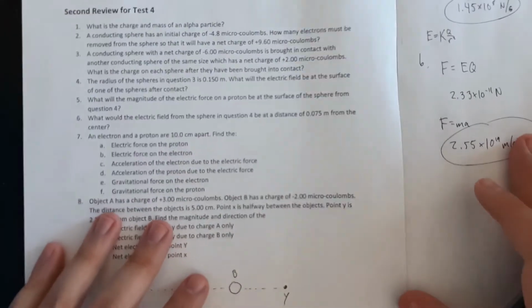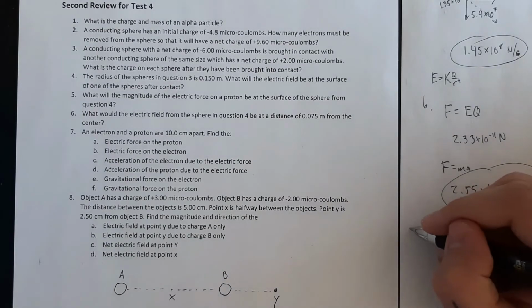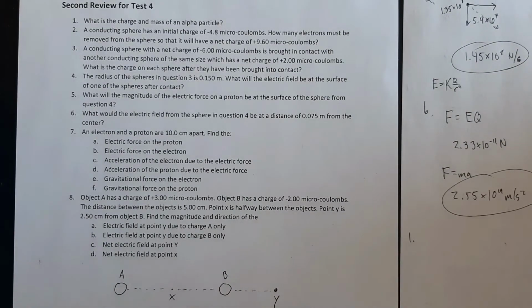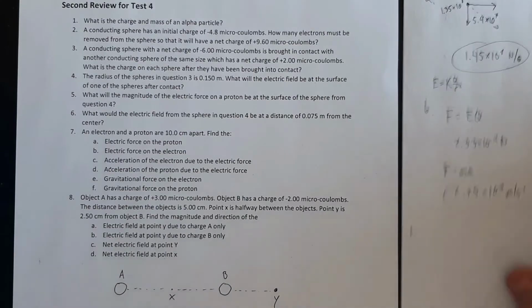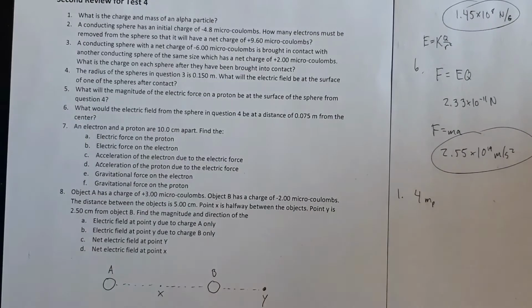There it is. Okay. So looking at our second review for test 4, what is the charge and mass of an alpha particle? Okay, so an alpha particle is just a helium nucleus. So helium is made of 2 protons and 2 neutrons. So mass-wise, this thing is just going to have 4 times the mass of a proton, because protons and neutrons are basically the exact same size. Okay, so the mass of a proton would be 1.67 times 10 to the negative 27th. Just multiply it by 4.